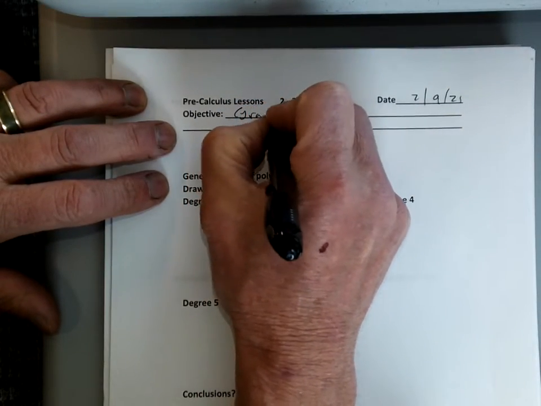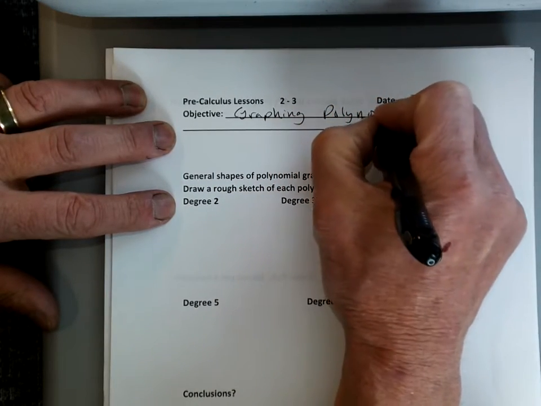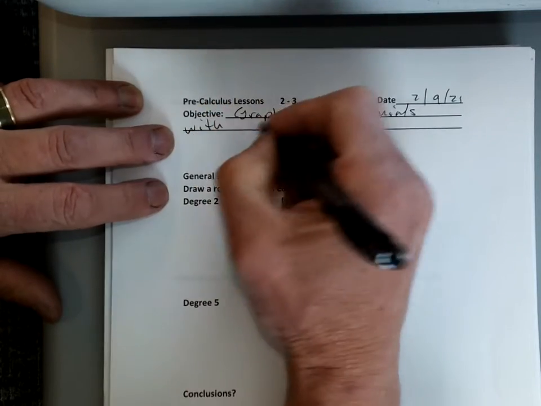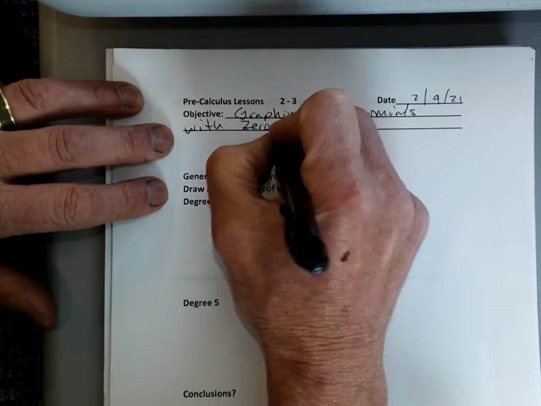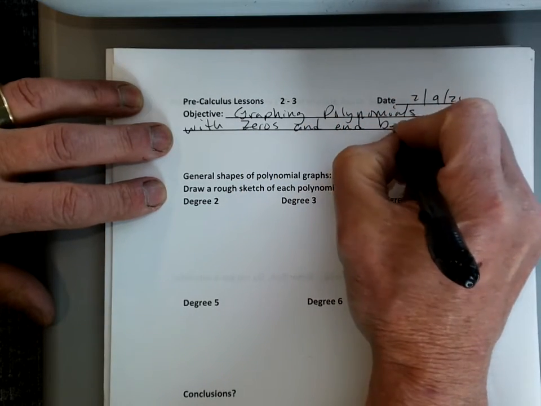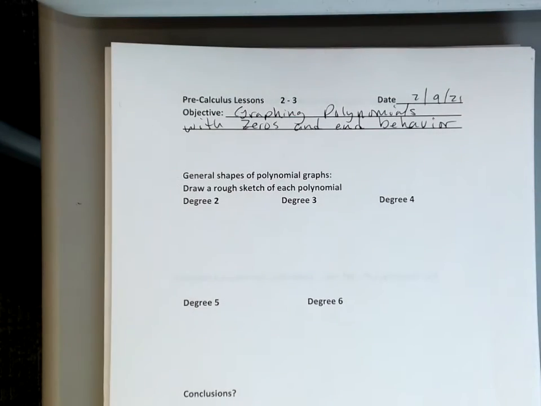So today, our objective really is graphing polynomials with zeros and end behavior. All right, write that down. Figure out what the heck I'm talking about, okay? Graphing polynomials with zeros and end behavior.